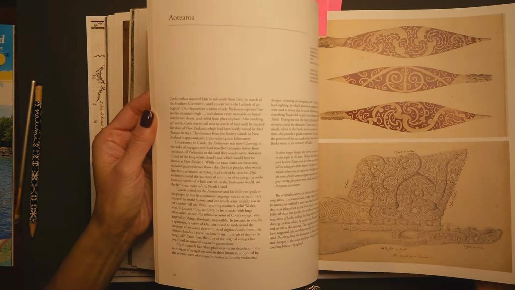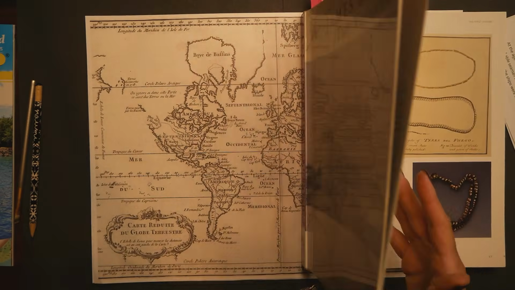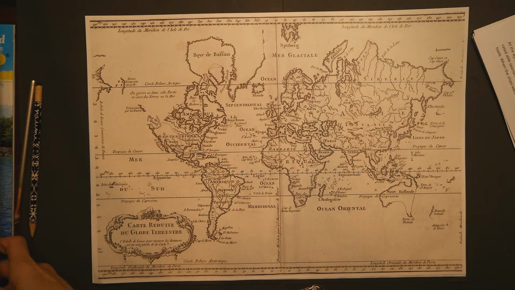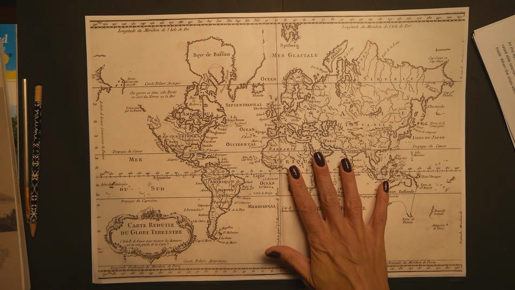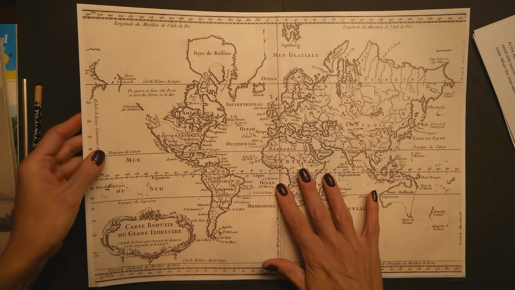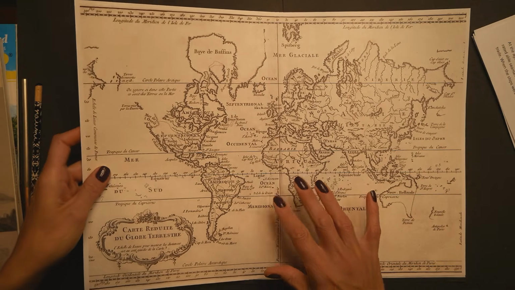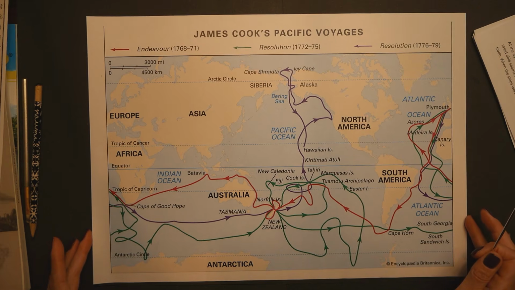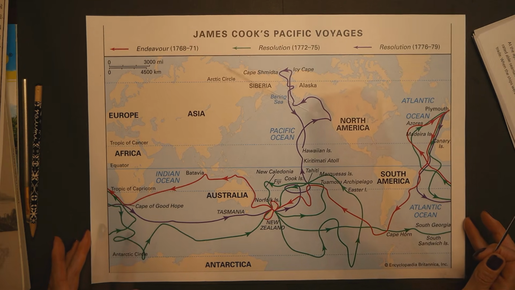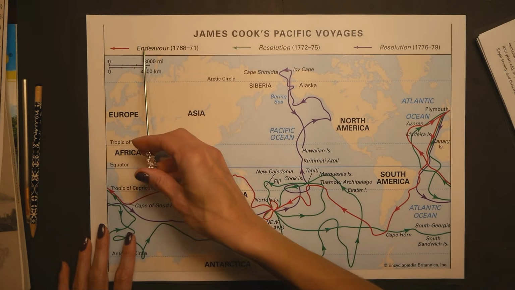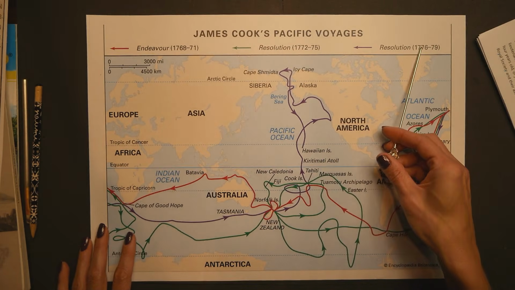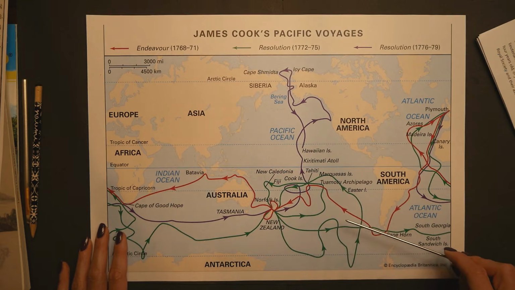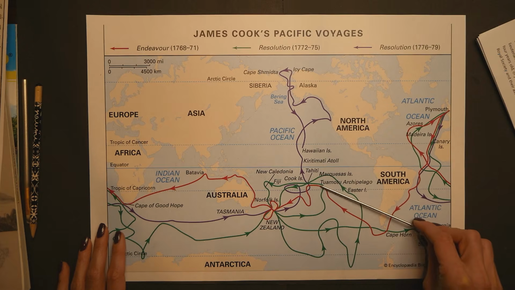Just briefly, let's have a look now, and we will come back to this book later as well, but let's have a look at the map of his voyages. And here we have a New World map. You can see the 3 periods of time and 3 voyages that Cook has done.